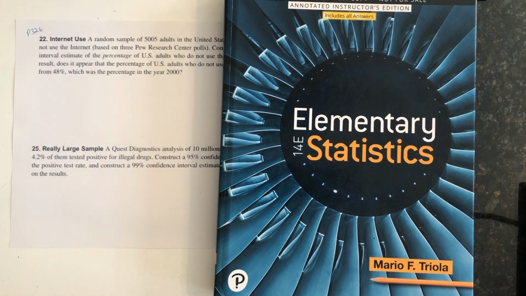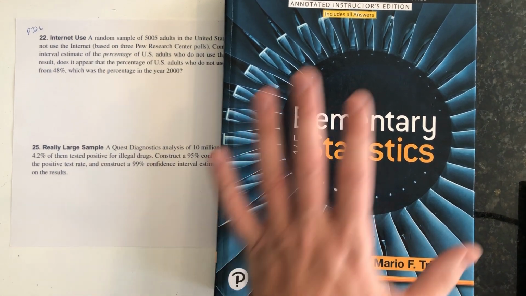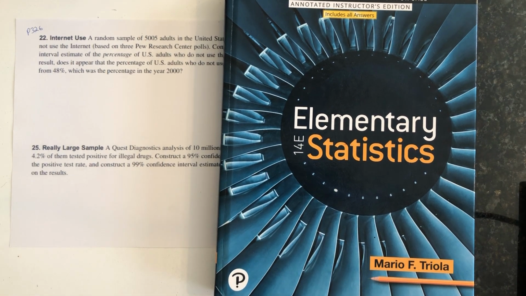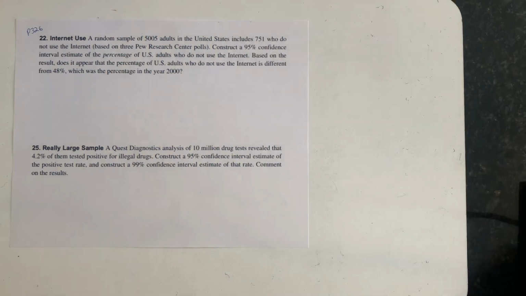Let's construct some confidence intervals. I want to do a couple problems from our stats book by Mario F. Triola, Elementary Stats, in its 14th edition. These problems come off of page 326.